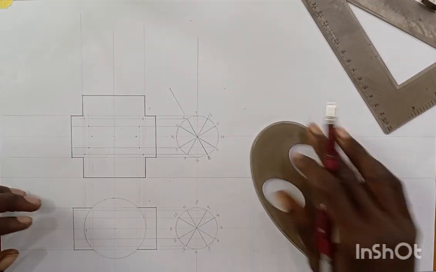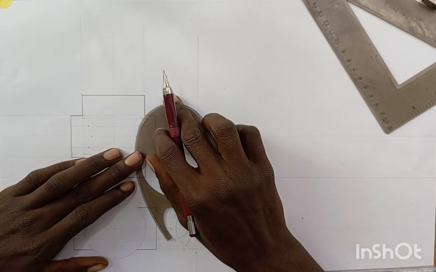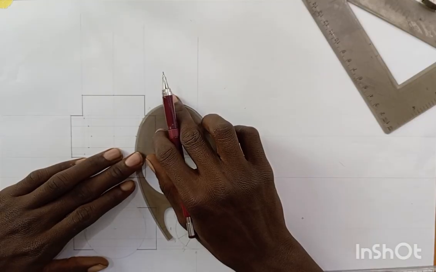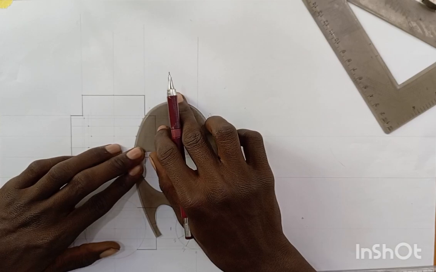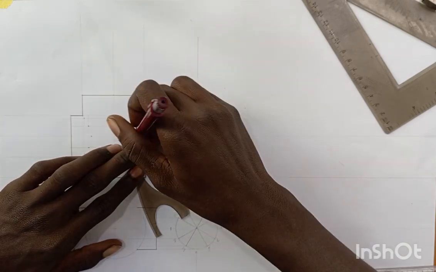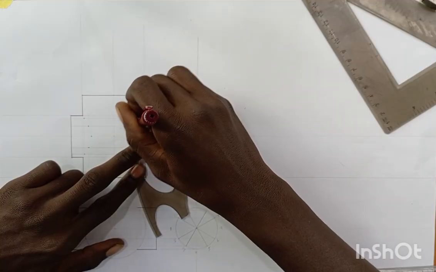Now the next thing is to connect these dots using a French curve. Okay? Now we use French curve to connect those dots. Make sure you have at least 3 dots touching each other. At least 3. If you can have 4 or more than that is okay. Now I have 4 dots touching points. Now I will connect them like this and darken the line.